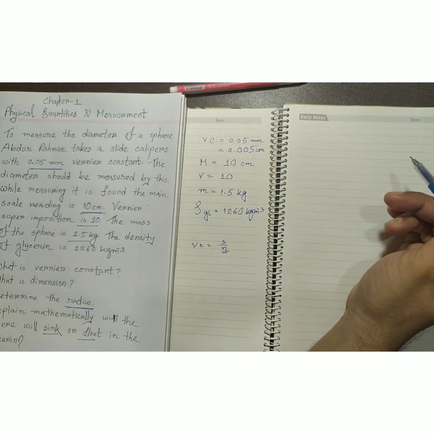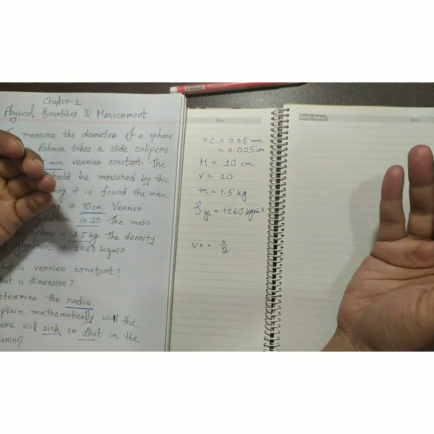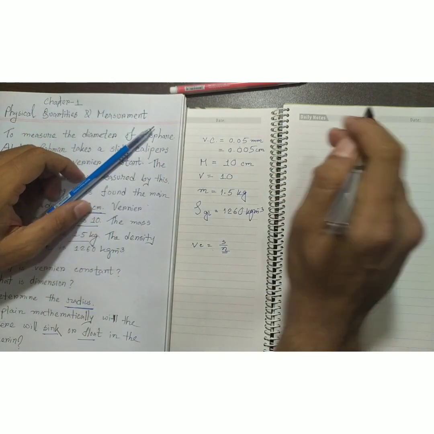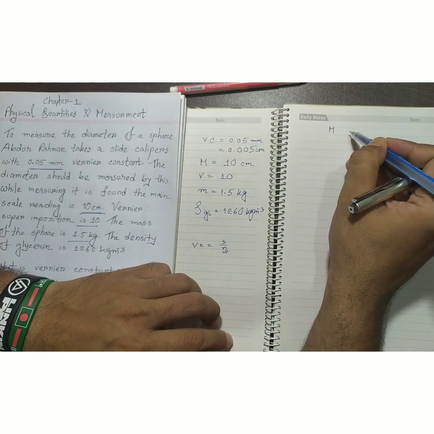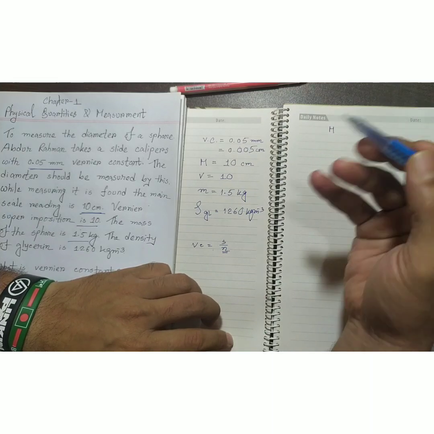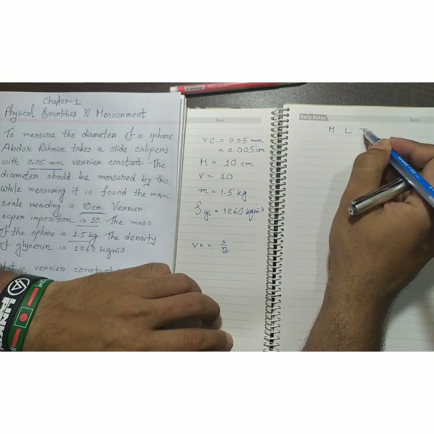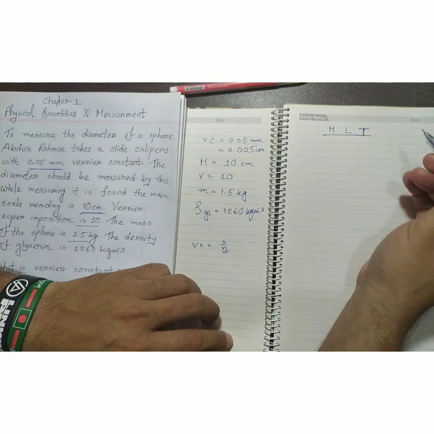Then, what is dimension? The dimension is the power of fundamental quantities in a physical quantity. The dimension of mass is M, the dimension of length, distance or displacement is capital L, and the dimension of time is T.